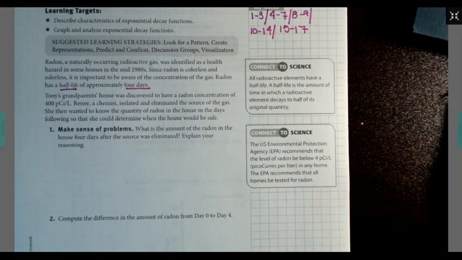It says, 1. Make sense of problems. What is the amount of radon in the house 4 days after the source was eliminated? And explain your reasoning.